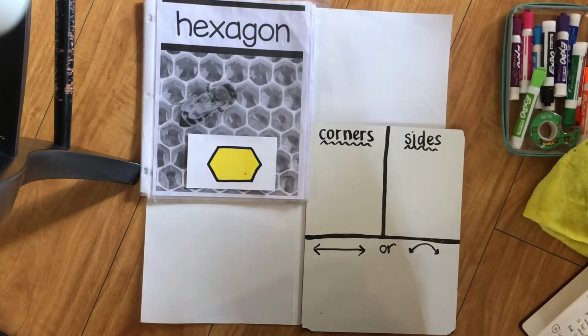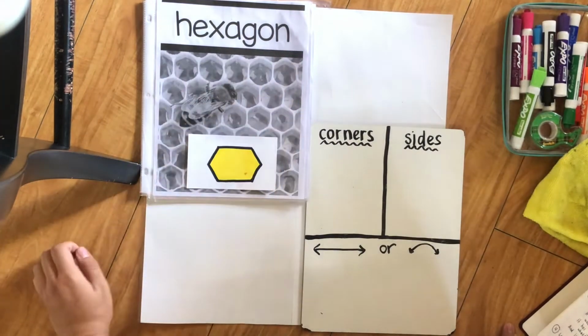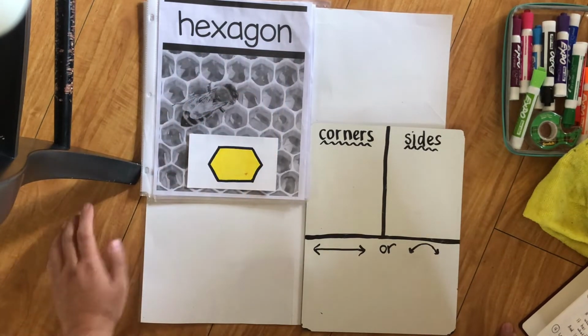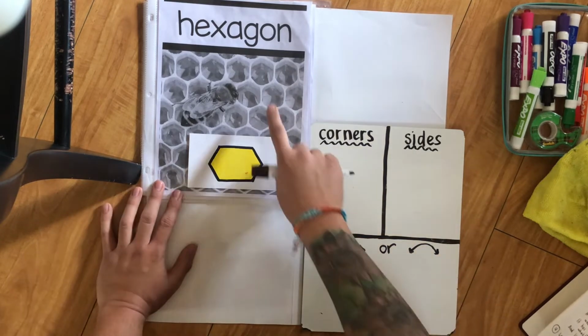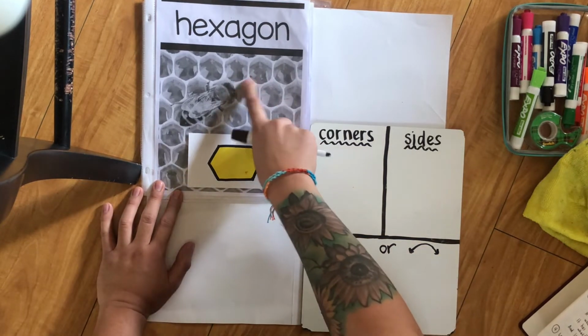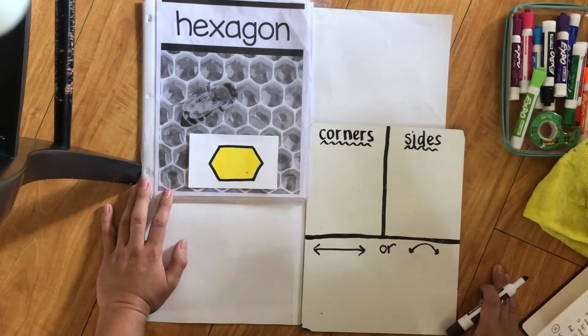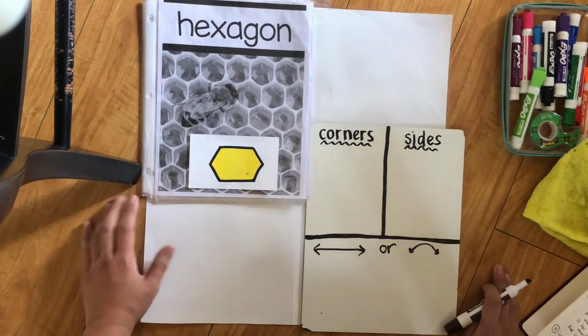Great job. On to our next shape. This is a hexagon. What is it? A hexagon. The name of this shape is a hexagon. A hexagon can look like the little parts of a beehive inside the honeycomb. Can you name something that is a hexagon? Is a hexagon.